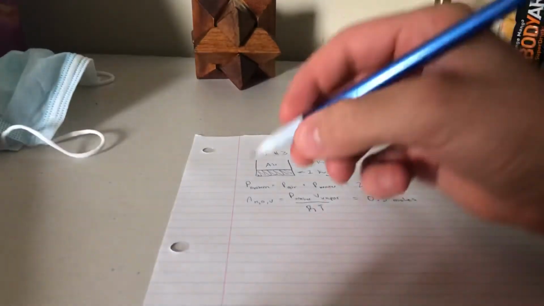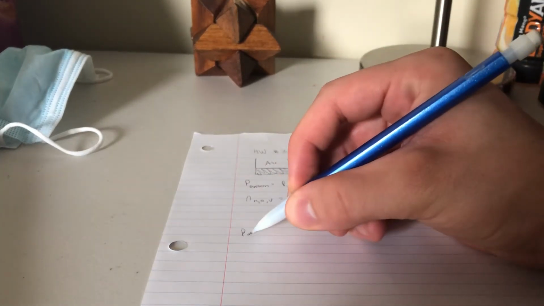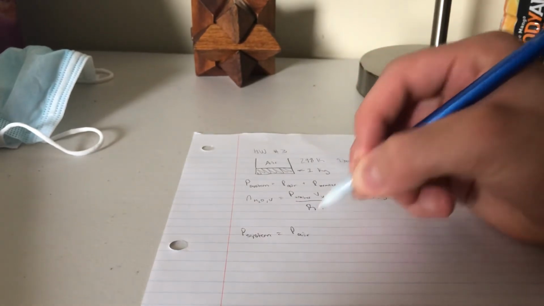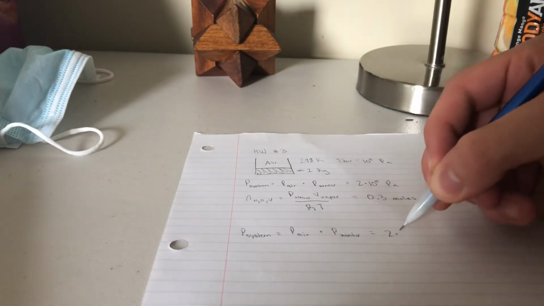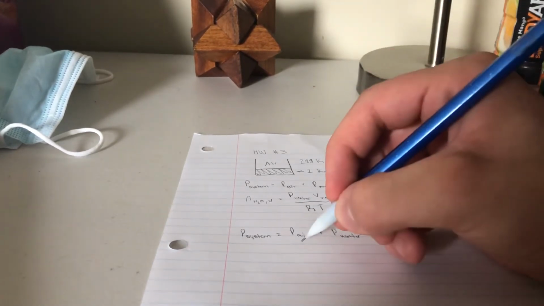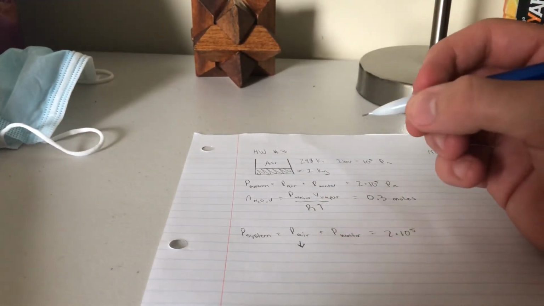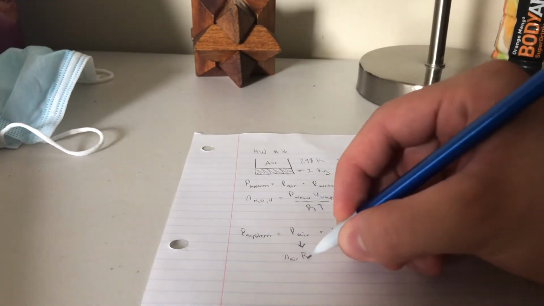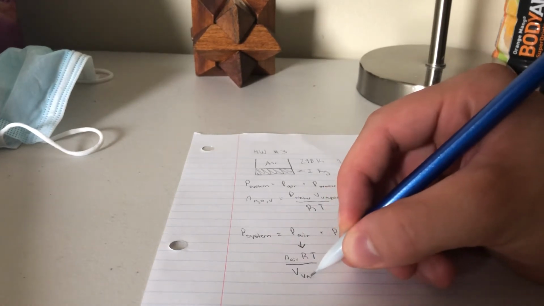So let's break these equations down a little bit further so we can solve them. And so let's rewrite this one. Pressure of our system is equal to the partial pressure of air plus the partial pressure of water. Well, what's our partial pressure of air? Well, the partial pressure of our air is just equal to the number of moles of air times R times T over the volume of our vapor.